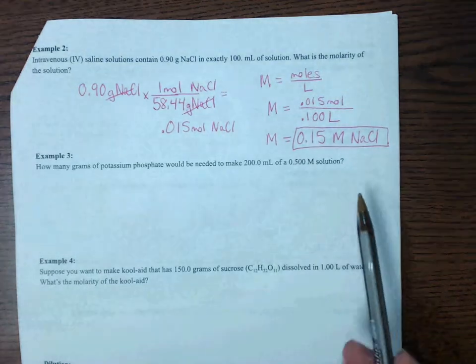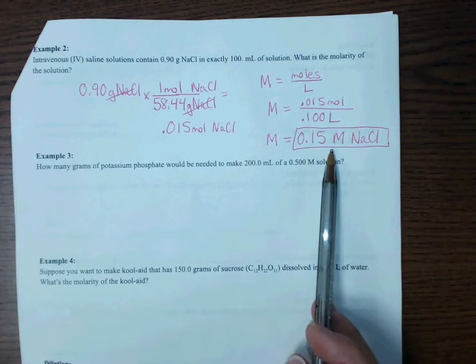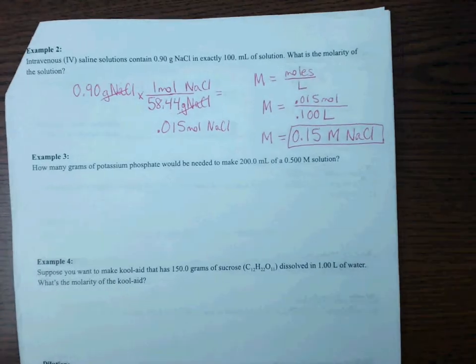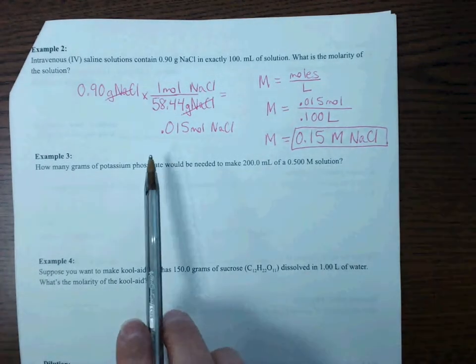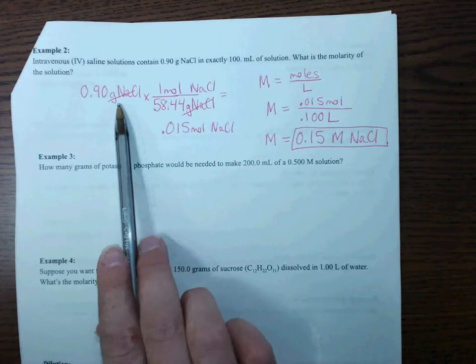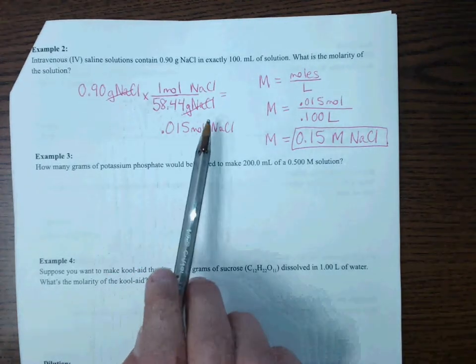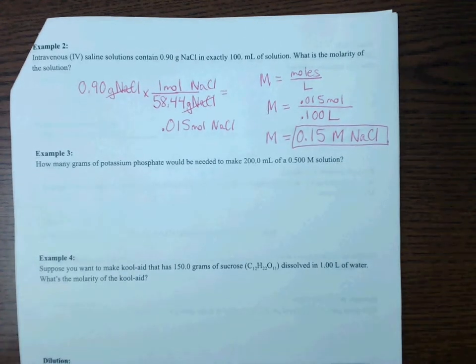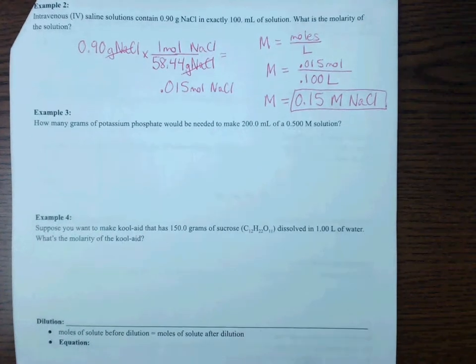And if you notice, this solution is not very concentrated relative to our first example when we got 5 molar. So this one again was just showing a conversion of mass to moles and then making sure you had moles and liters.